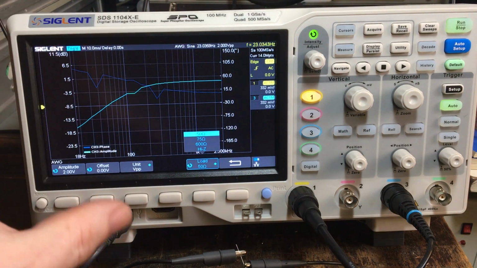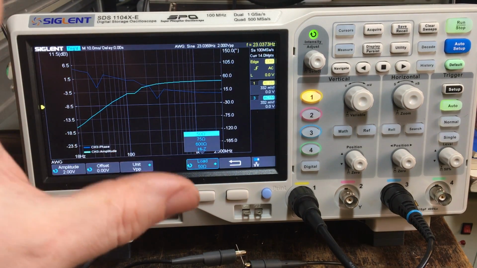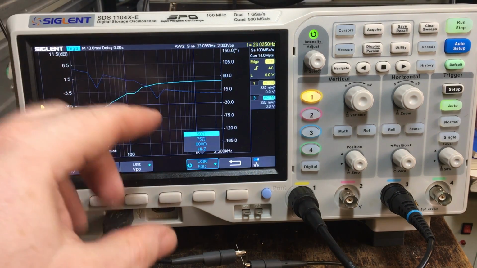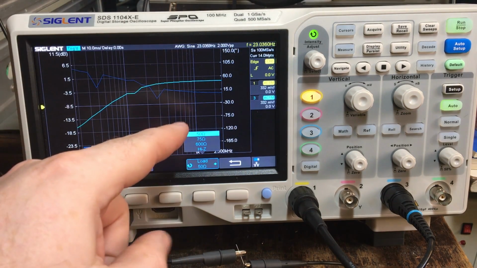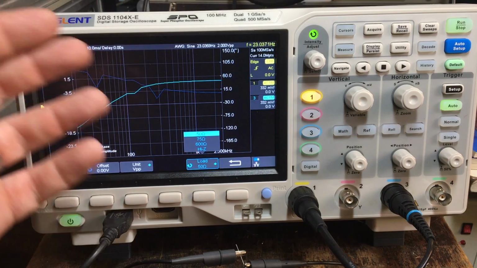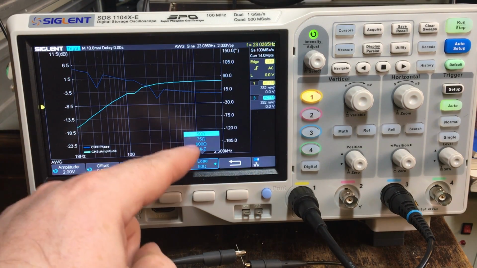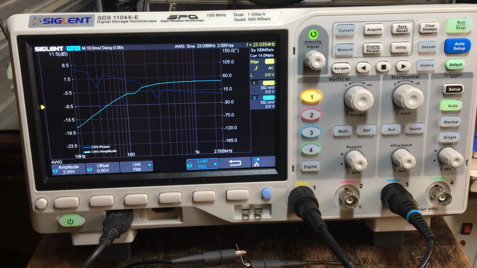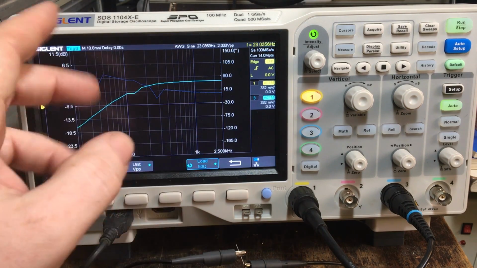Now, within the Bode plot section here, this actually threw me for a while. I had some issues with this, and I'll explain what they were, so if you come across them, you know how to deal with it. You've got 50 ohms, 75 ohms, 600 ohms, and high Z, right? So that's fine. You look at that, okay, great.